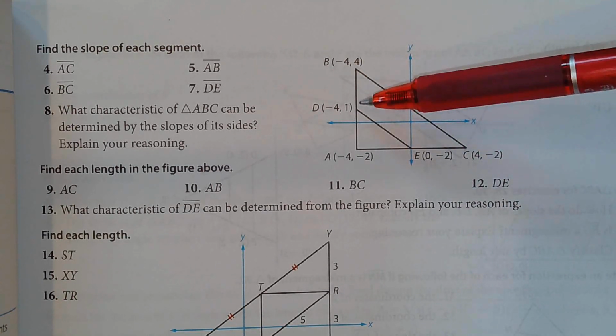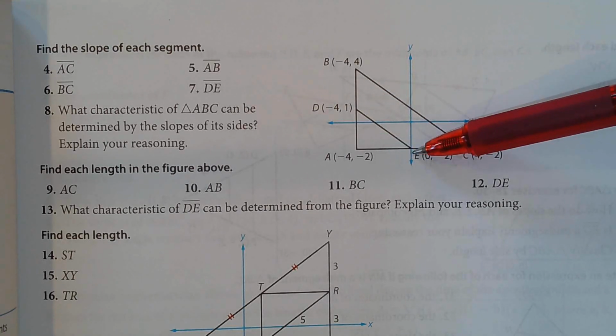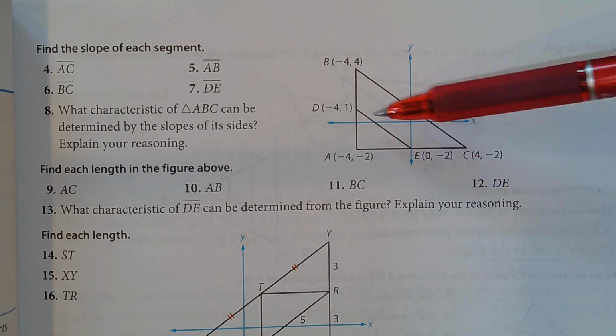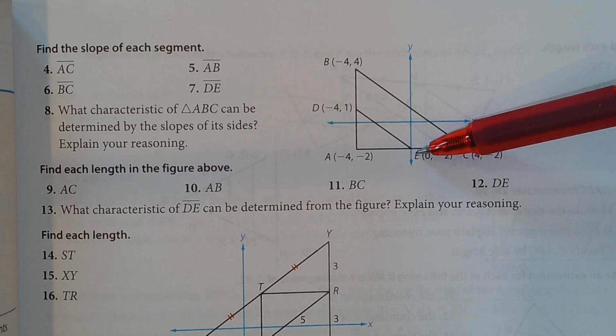Okay, so let's say I ask you for the length of the mid-segment. You can use the ordered pairs of the mid-segment. You can use D and E. You can plug those into your distance formula, and you can find the distance that way.